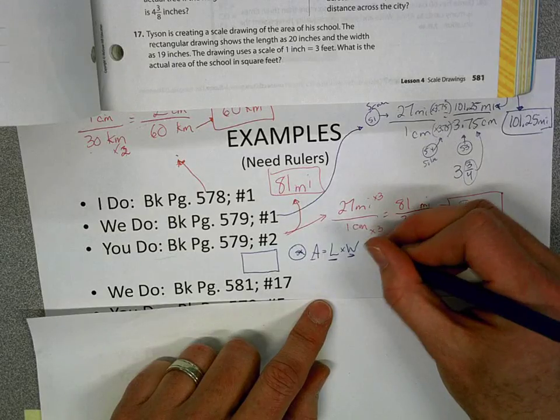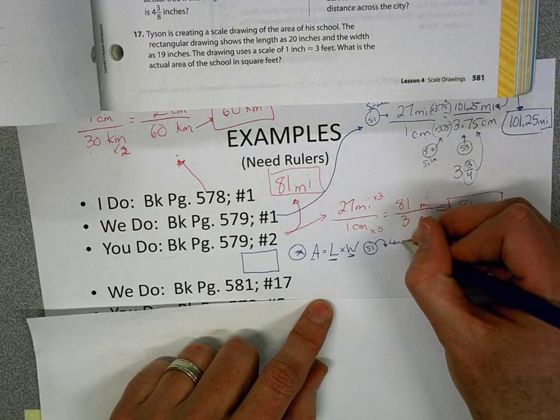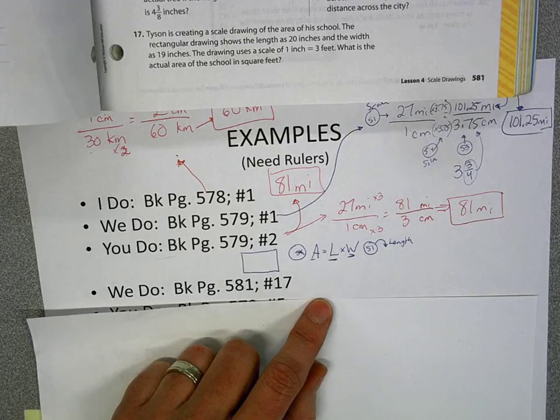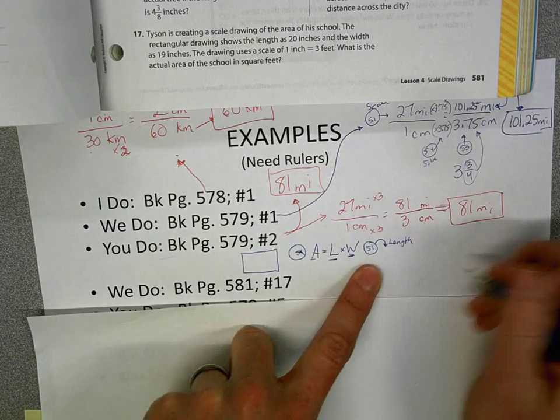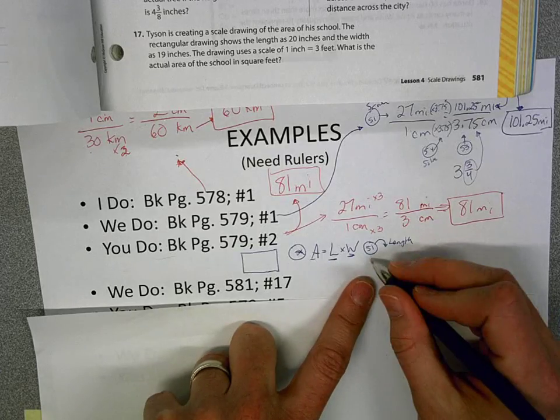So step one, let's find out the length of the school grounds. I'm going to do all the same steps that we just did. I'm going to write my scale, which is 1 inch to 3 feet.